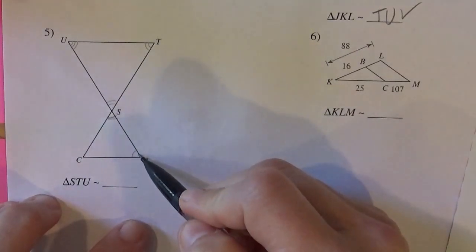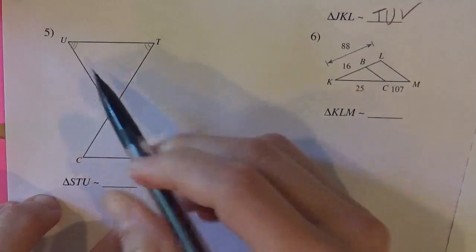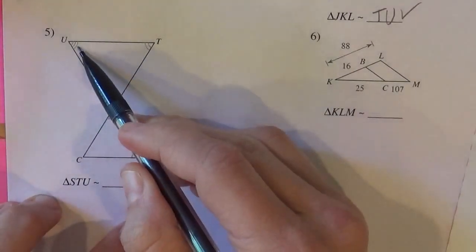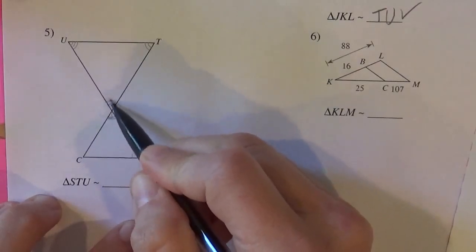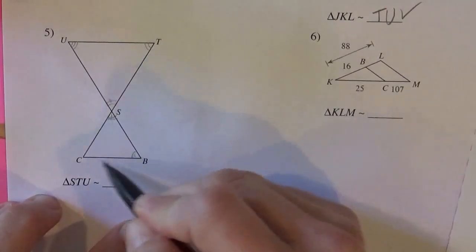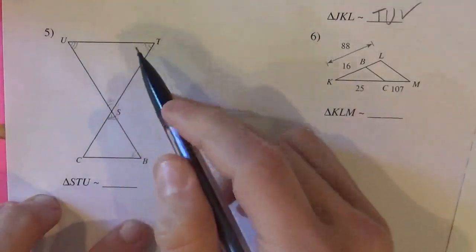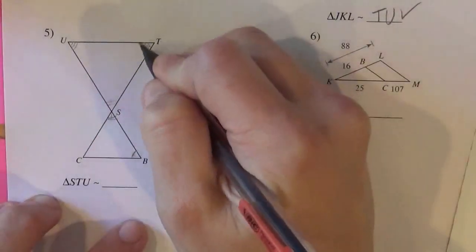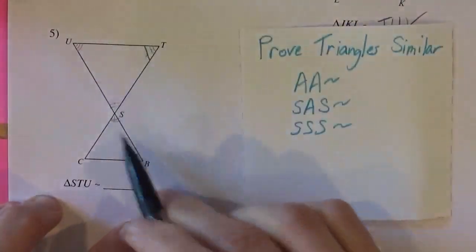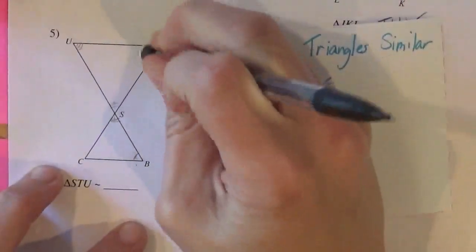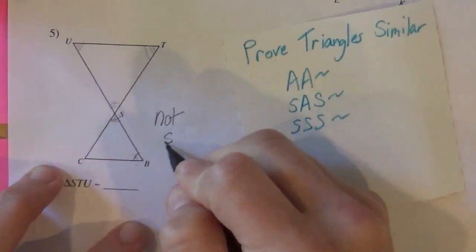This guy here, we know that these are vertical, and are these different angles here? Yeah, this one's marked with 1, and this is marked with 2, and this is marked with 3. So I have one angle for sure that's congruent for both triangles, but I don't know anything about these angles. If one of these had the same mark, like 1 mark and 1 mark, then they would be similar, and I could say angle-angle similar. But for all I know, they're all different, and so these are not necessarily similar.